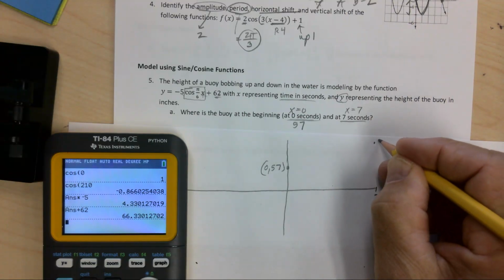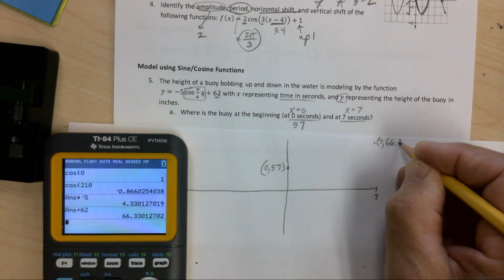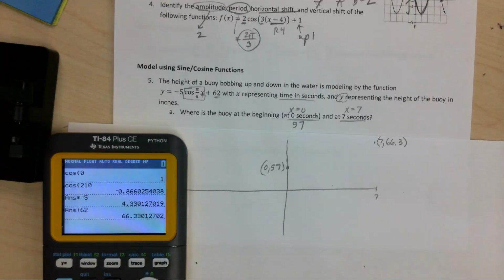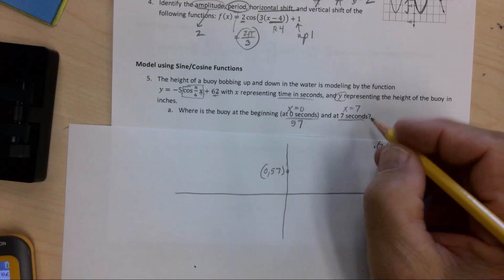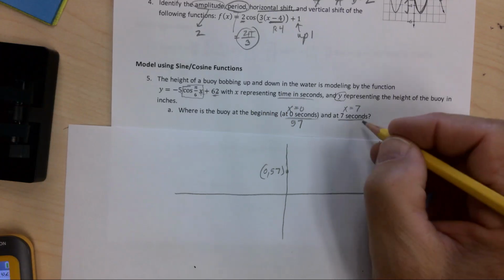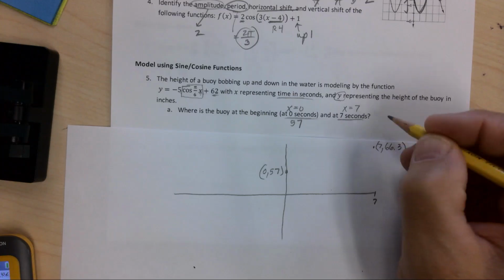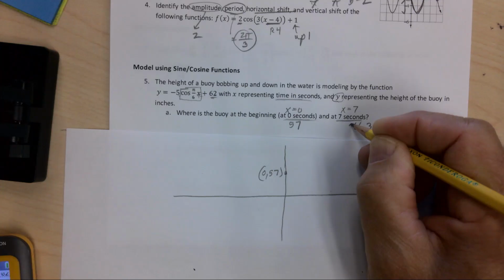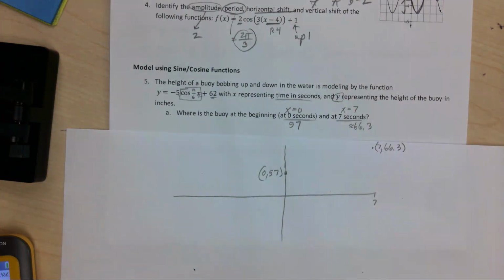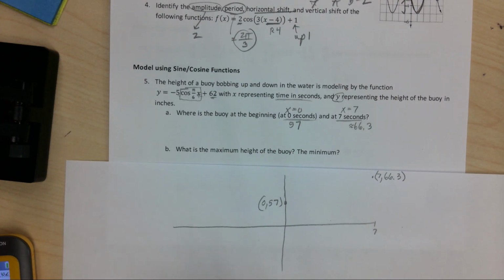Now I'm going to double check my work here, but 7 seconds we'll put out here, and now it's saying 66.3 we'll call it. So give me a second. Okay, so double checked my work and it came out. I was just for some reason expecting a whole number, but it doesn't always happen. So 66.3-ish, really close. Okay, so now it says what's the maximum height of the buoy, what's the minimum height of the buoy.